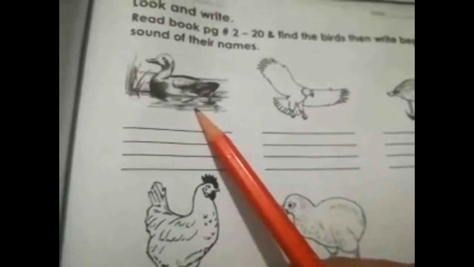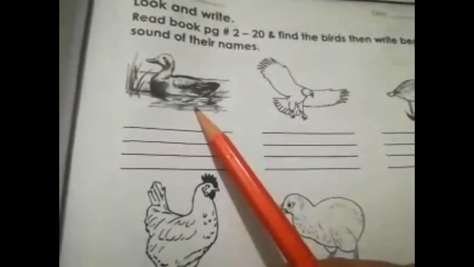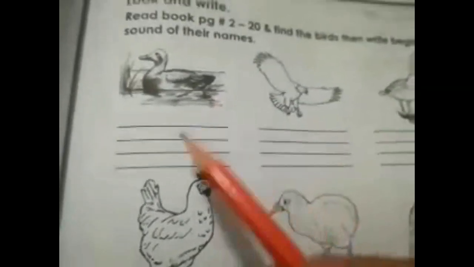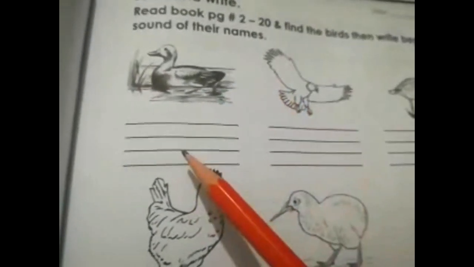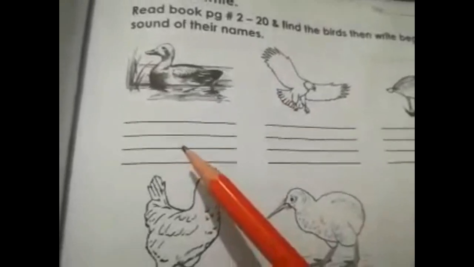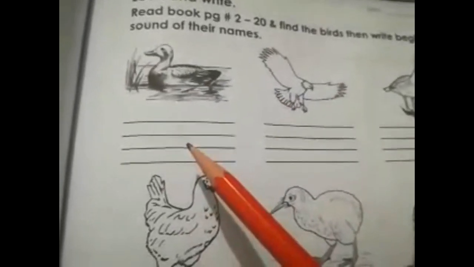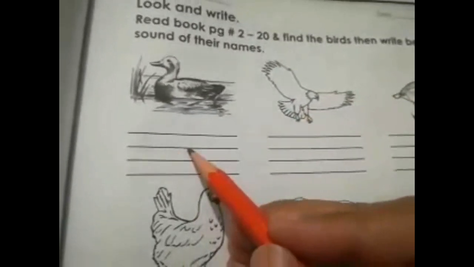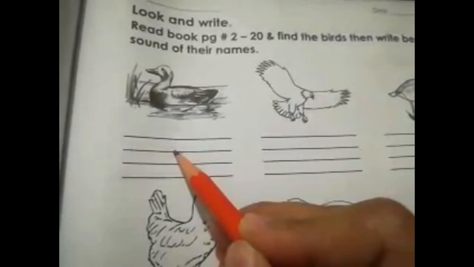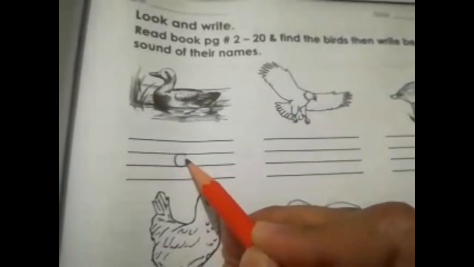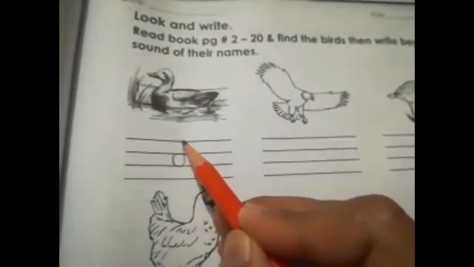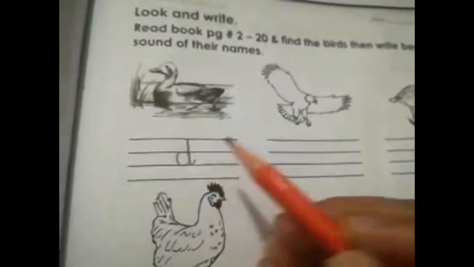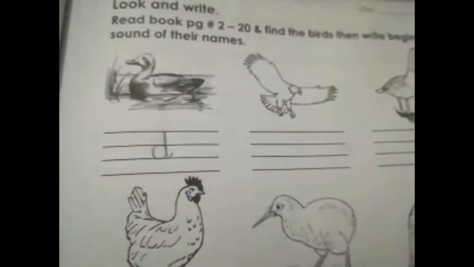Tell the name of the first bird. What is it? Yes, duck. It is duck. Very nice. Duck. The D sound. Yes, the D has the D sound. We will make D like this. Make an anti-clockwise circle. Go then up. Come down. Make a little tail. What is this? D.